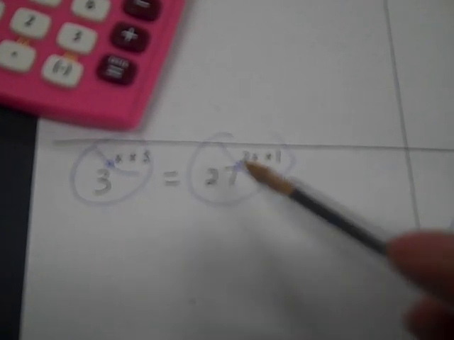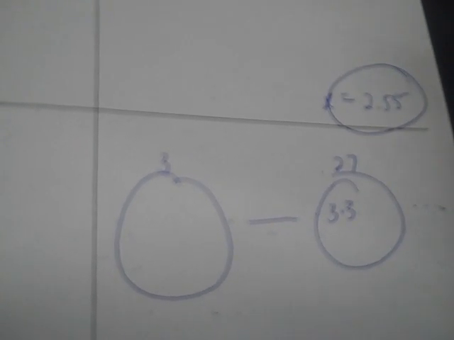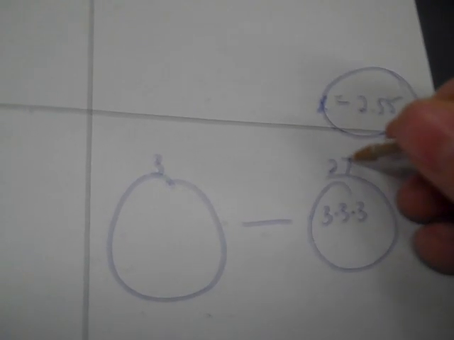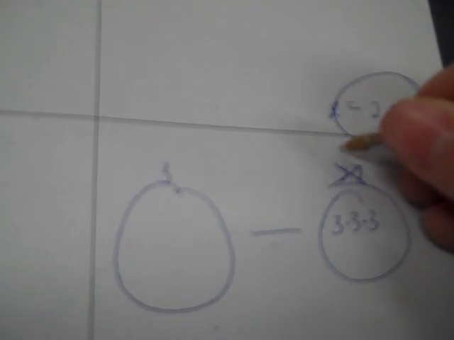And you're going to put 3 and 27. And what your job is to do is to multiply 3s out till you hit 27. So 3 times 3 is 9. 9 times 3 is 27, okay? So how many 3s did it take? Well, it took 3. So it's 3 to the third power.